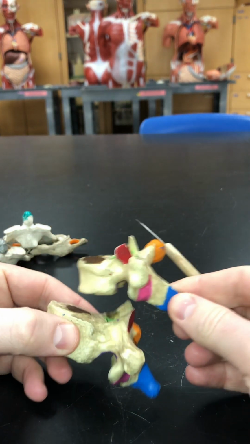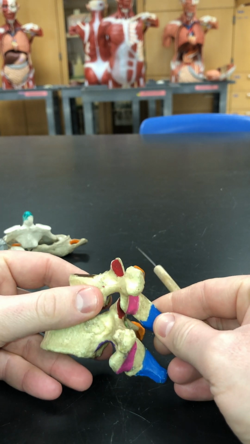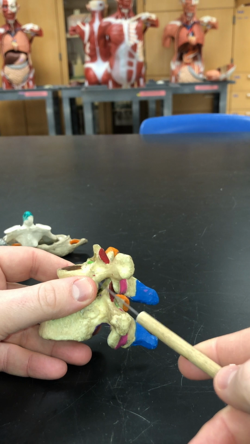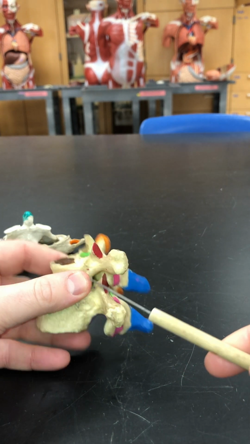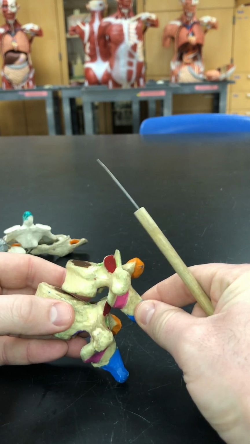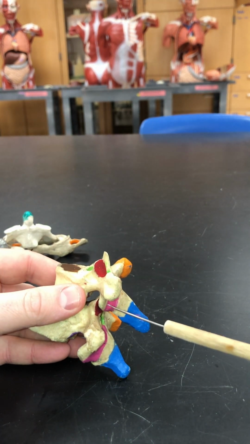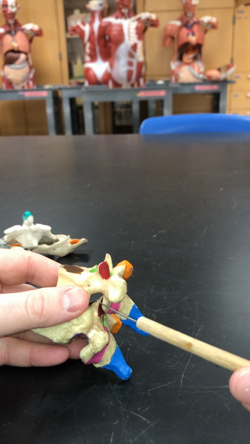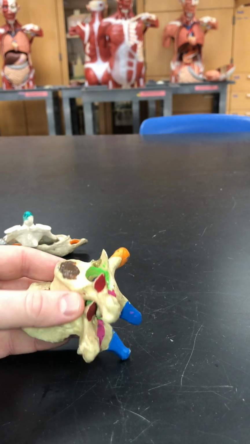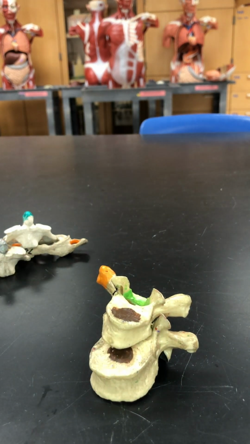Another structure that we can see, if I put the next vertebrae on, we can see these little holes right here, and this little hole is where our spinal nerves would exit out of the side, and these small holes right there are the intervertebral foramen, or where our spinal nerves can exit. I think that's just about it for the structures of our vertebrae.